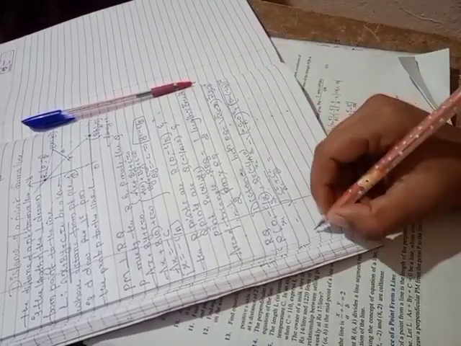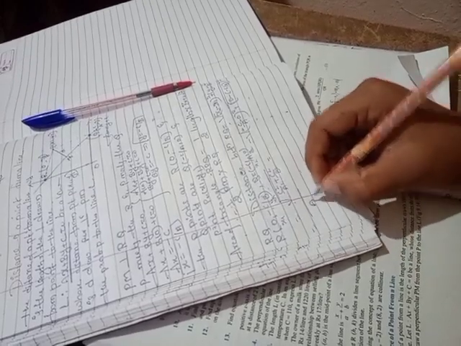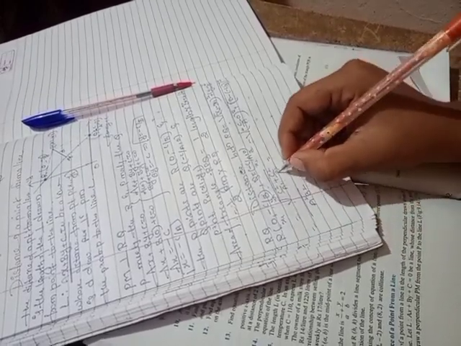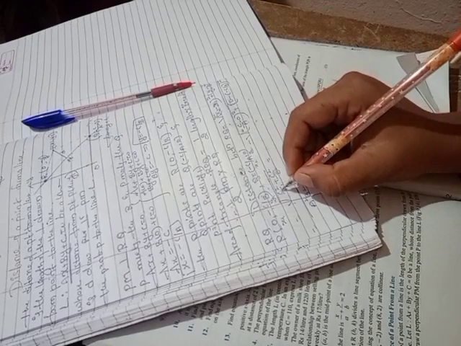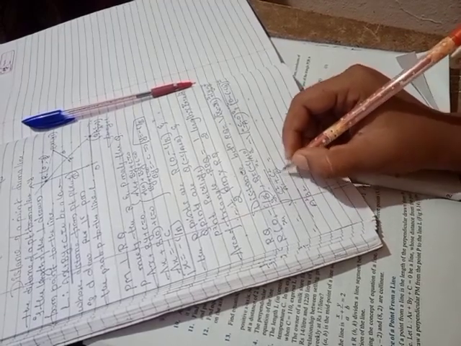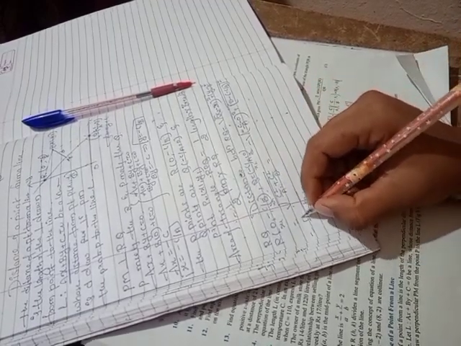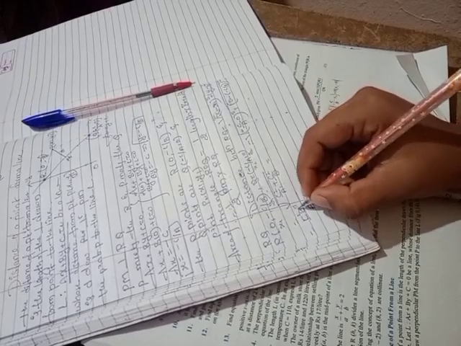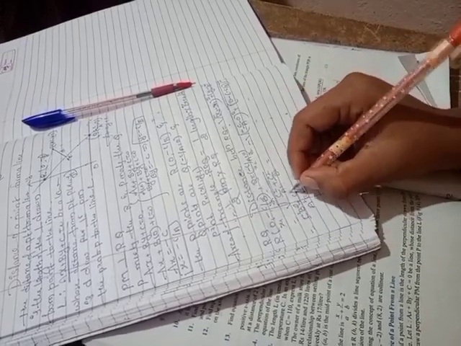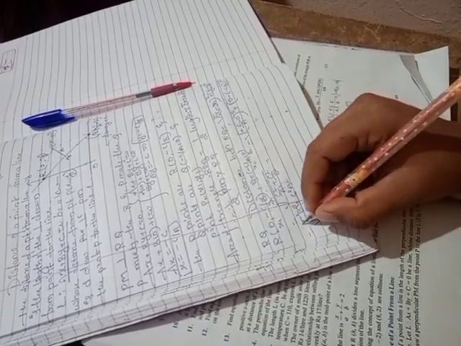So here LCM is a square into b square. So cross multiplication, b square into c square plus c square into a square.